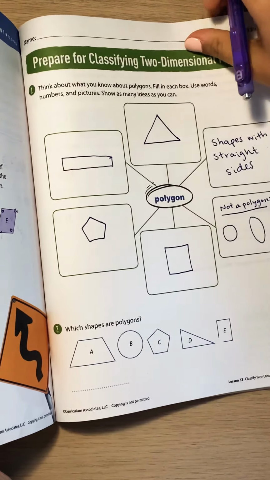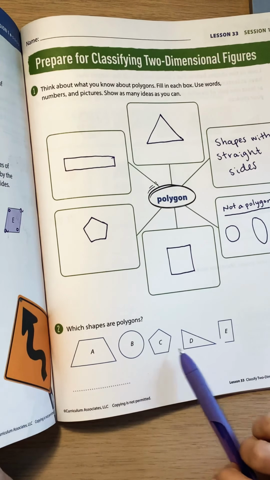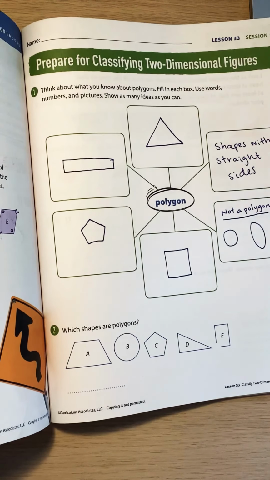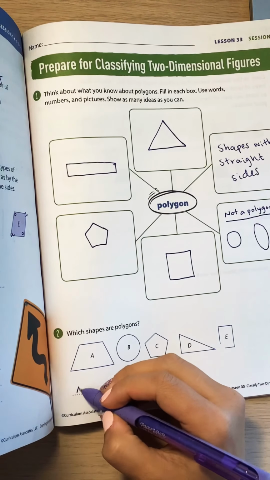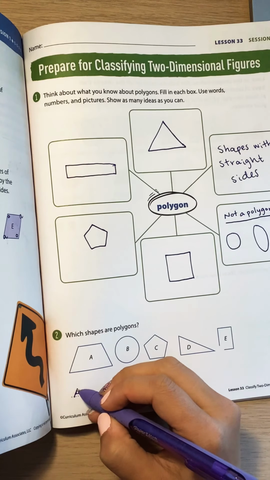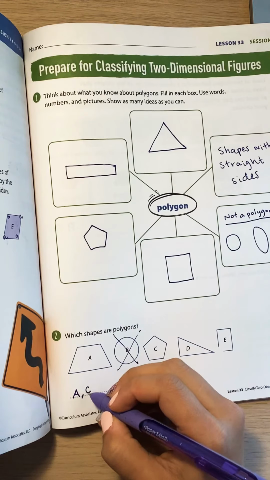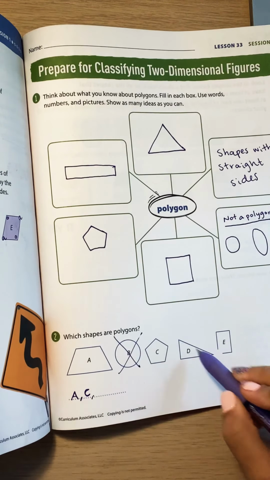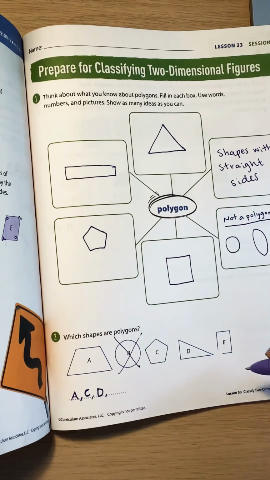I'm working on number 2. Which shapes are polygons? So all of these that are polygons. Ooh, there's a tricky one. Okay, so A, definitely a polygon, straight sides. B, definitely not, it's a circle. Those aren't straight sides. C, definitely, straight sides in a shape, great. D, yep, that's a nice triangle. What about E though? That's the tricky one.